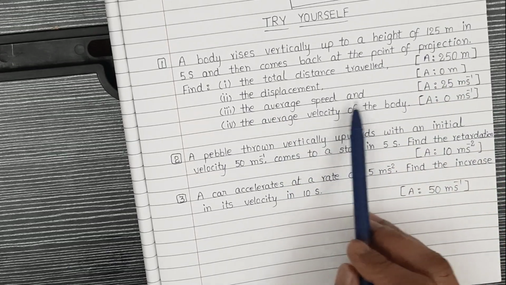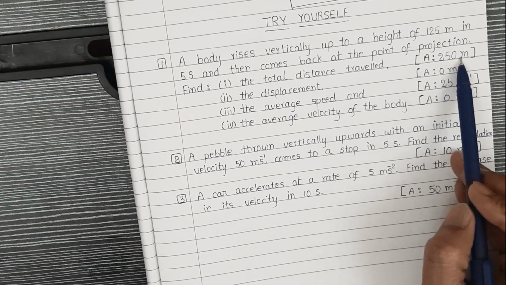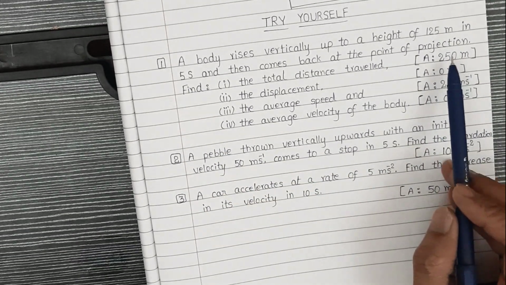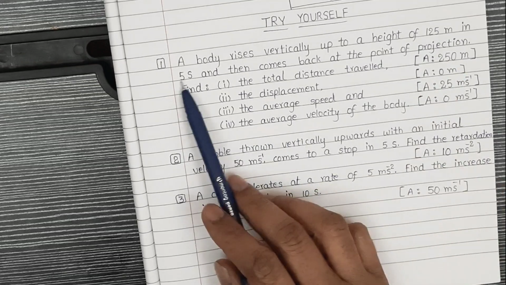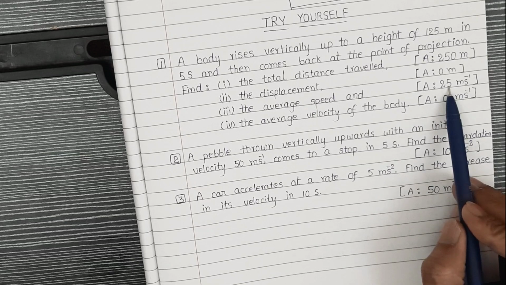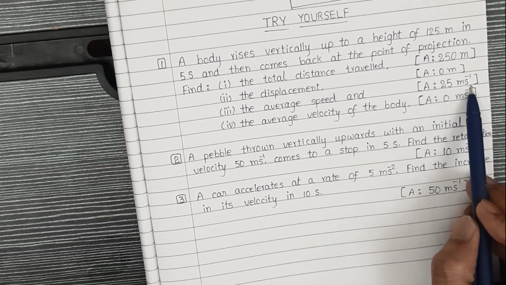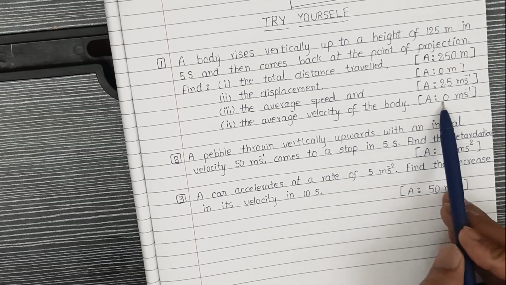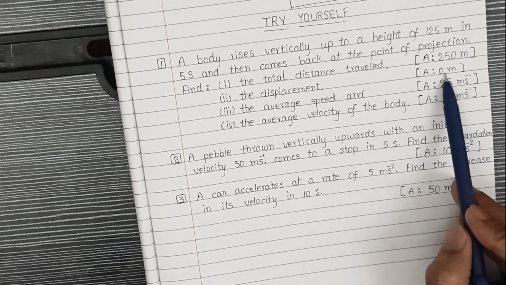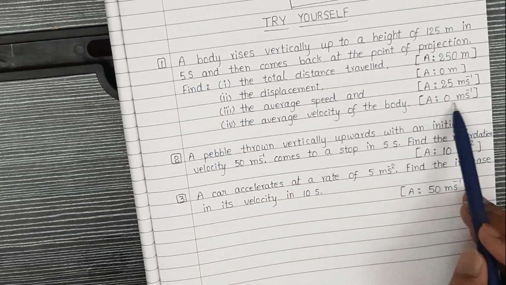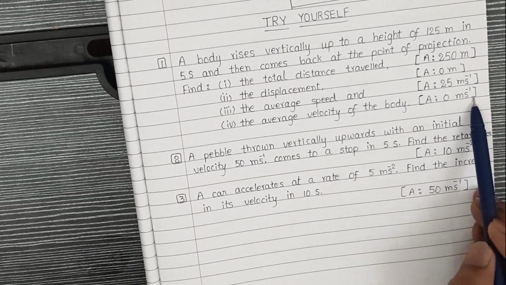The average speed would be total distance traveled by total time. If you divide that 250 with the total time 10 seconds, we obtain 25 meter per second. Similarly, the average velocity of the body would be 0 because the displacement is 0. Total displacement 0 by 10 seconds would give 0 meter per second.